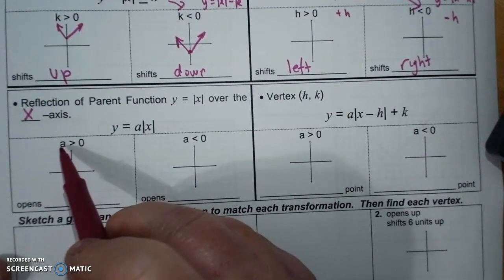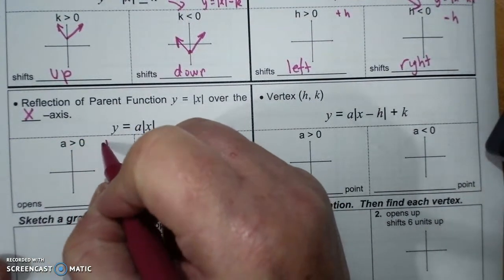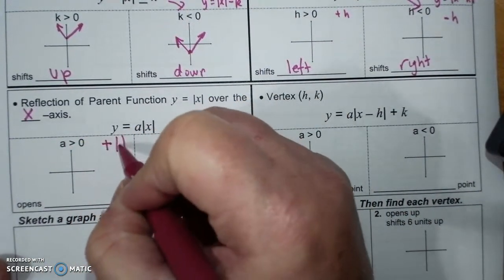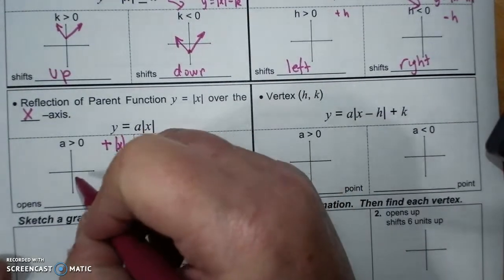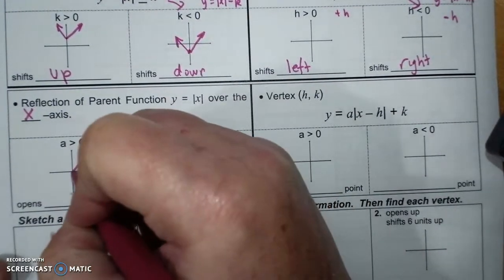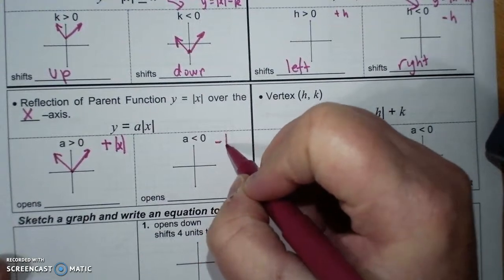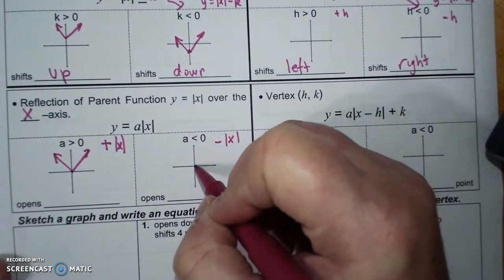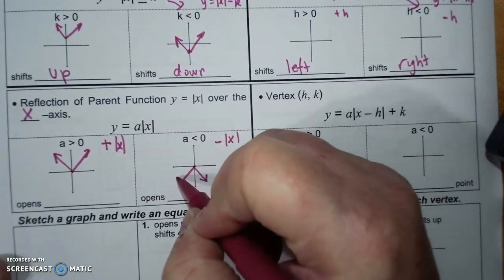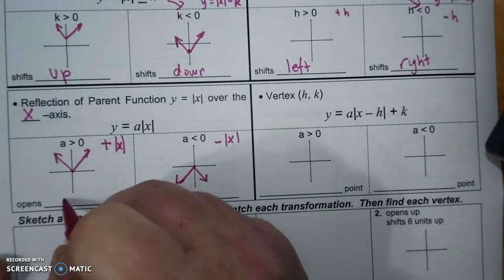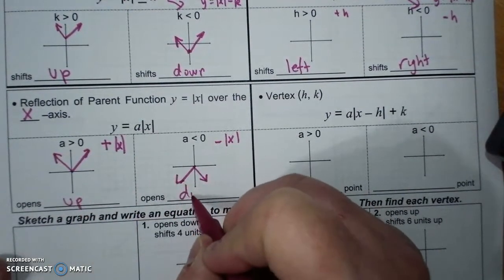When you have a positive absolute value of x, it has a minimum. When you have a negative absolute value of x, you have a maximum. This opens up, and this opens down.